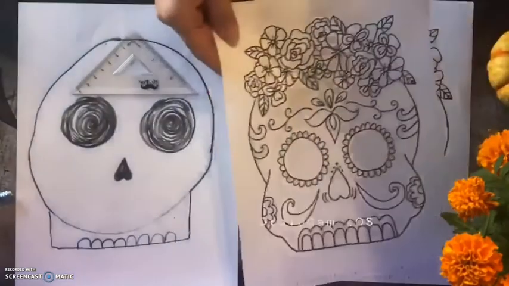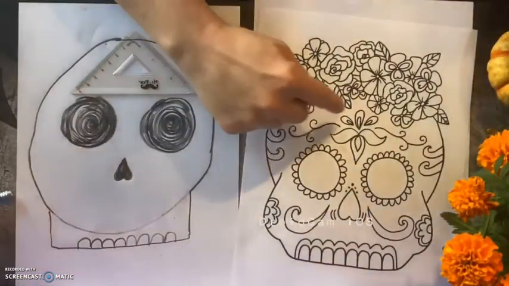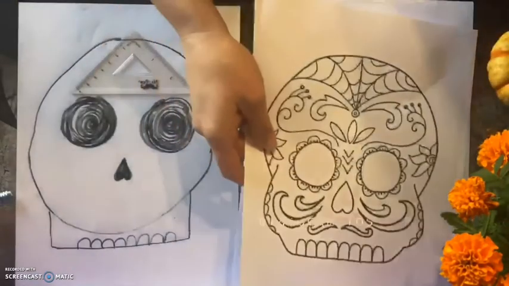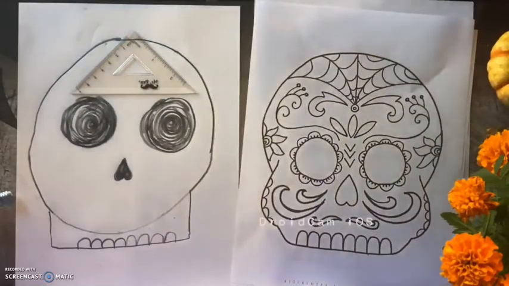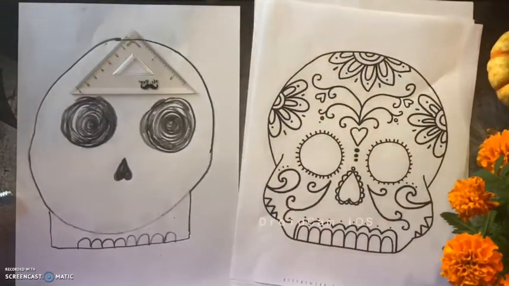If you want to look at those printouts to help you, you can see these shapes on here fill in all over the face for our sugar skulls. I hope that helps you. The next part, I'm going to do this, but I'm going to do it in fast forward. Are you ready? Here we go.